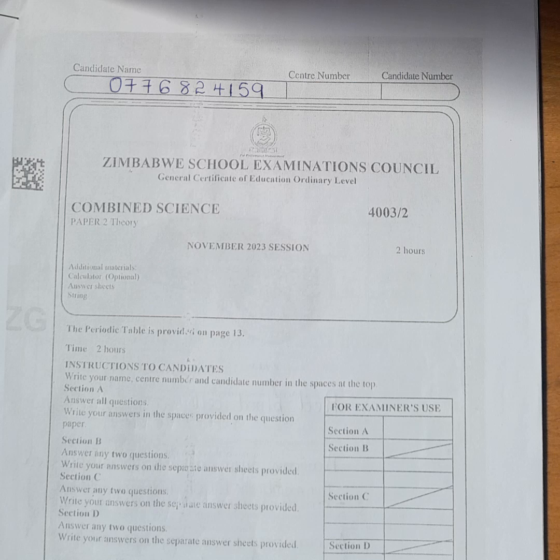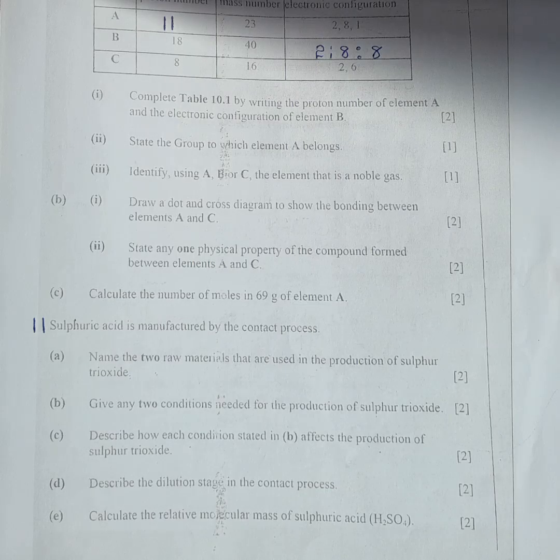And then in the most recent Combined Science Paper 2, we are going to check what the industrial process question was. It was on number 11. It was on the contact process, which is the production of sulfuric acid.